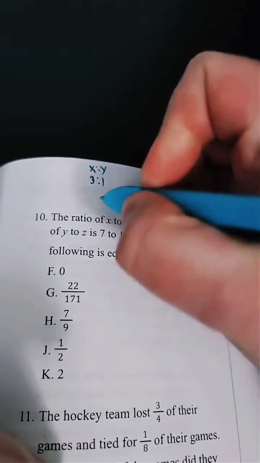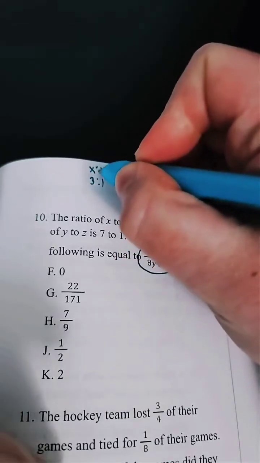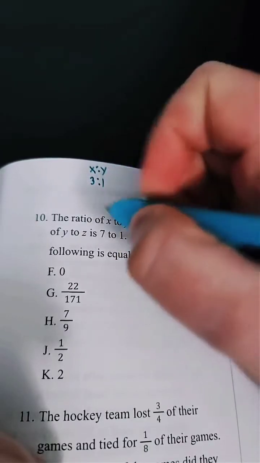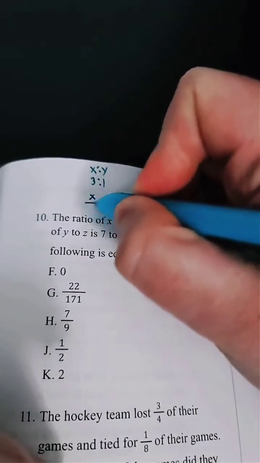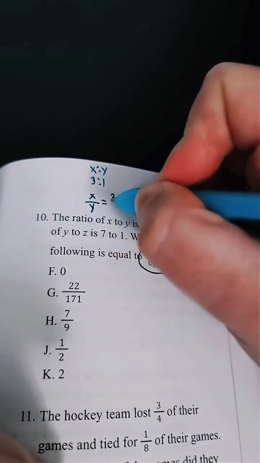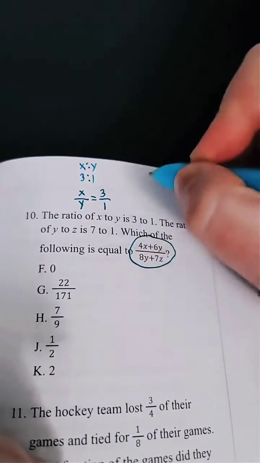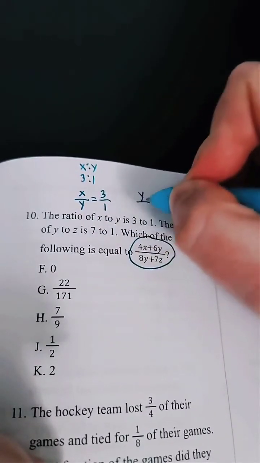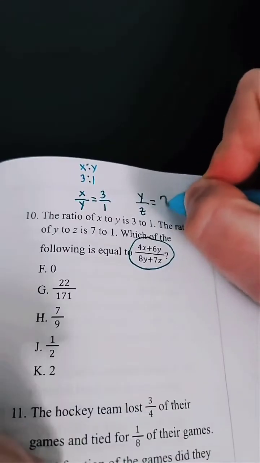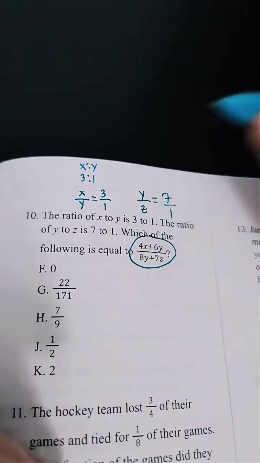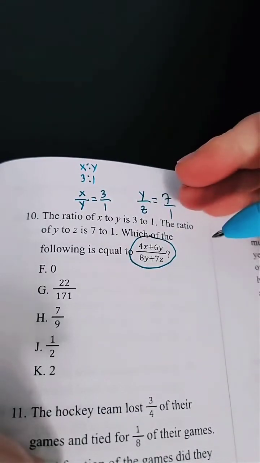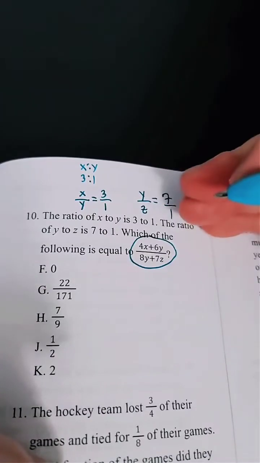And think of the little dots as your fraction bar. I find that that's the easiest way for students to deal with ratios. So this is basically saying x is to y as 3 is to 1, that way with fraction bars. And then you do the same thing with y to z, like y is to z as 7 is to 1. And then you have two proportions that can help you solve this problem.